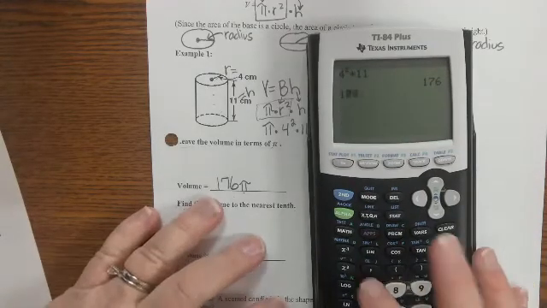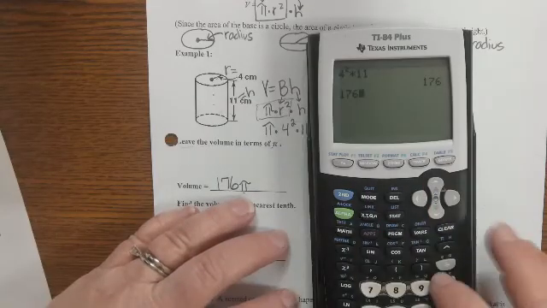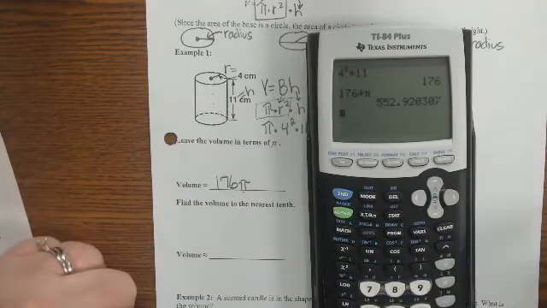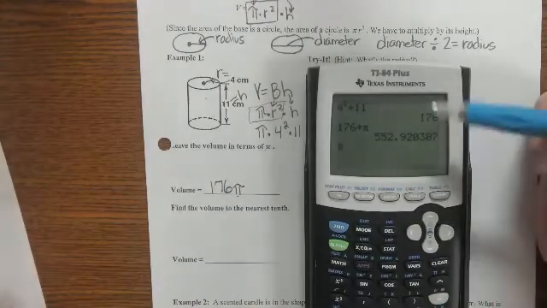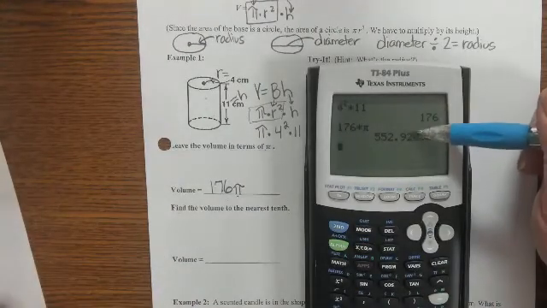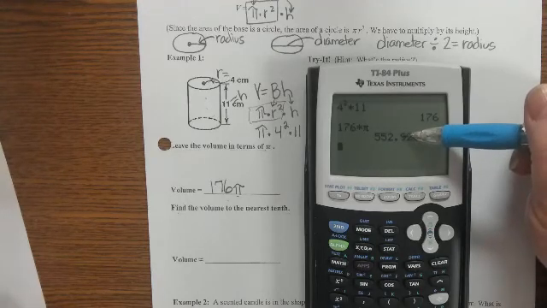Now, 176 times second pi gives me... round to the nearest tenth, so I'm looking at the 2, because it's in the hundredth spot, and it's 4 or less, so I'm going to let the 9 rest.